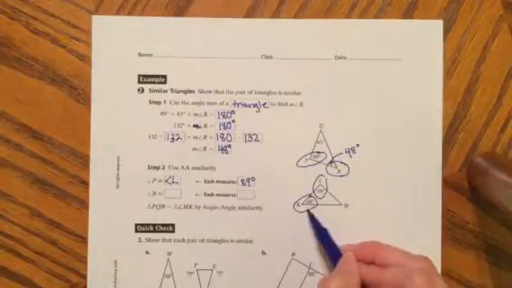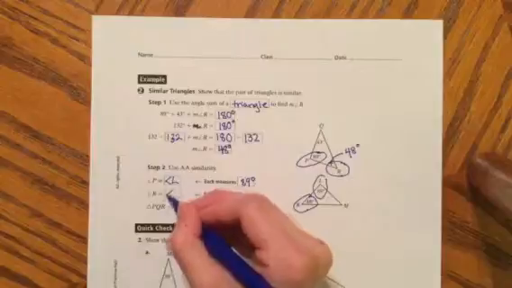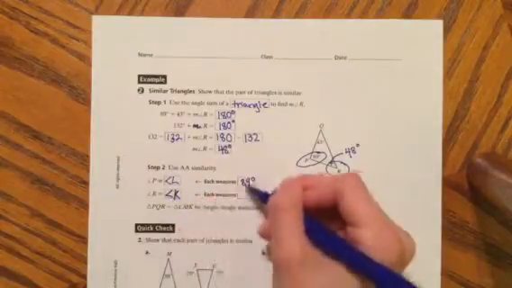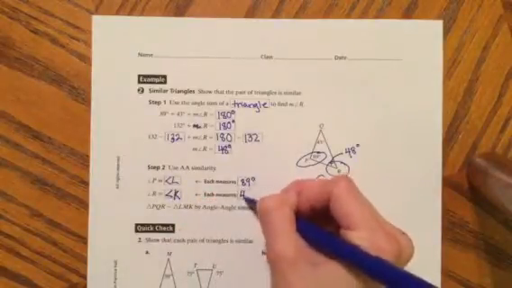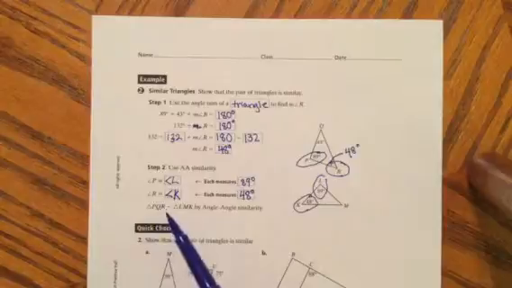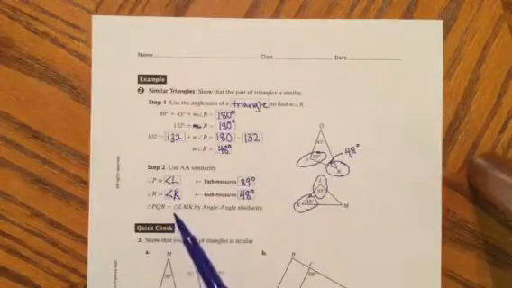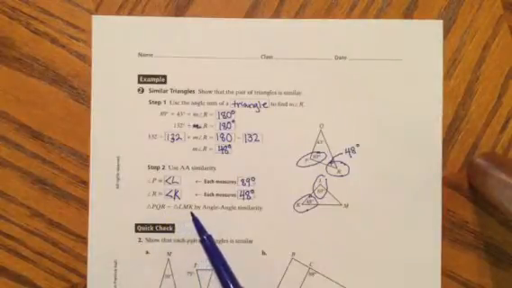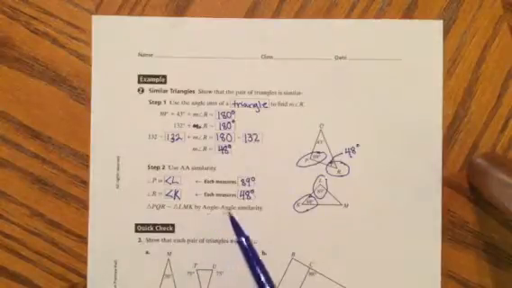So that is the same as angle K. So angle K and angle R both measure in at 48 degrees. So triangle PQR is similar to LMK by angle-angle similarity.